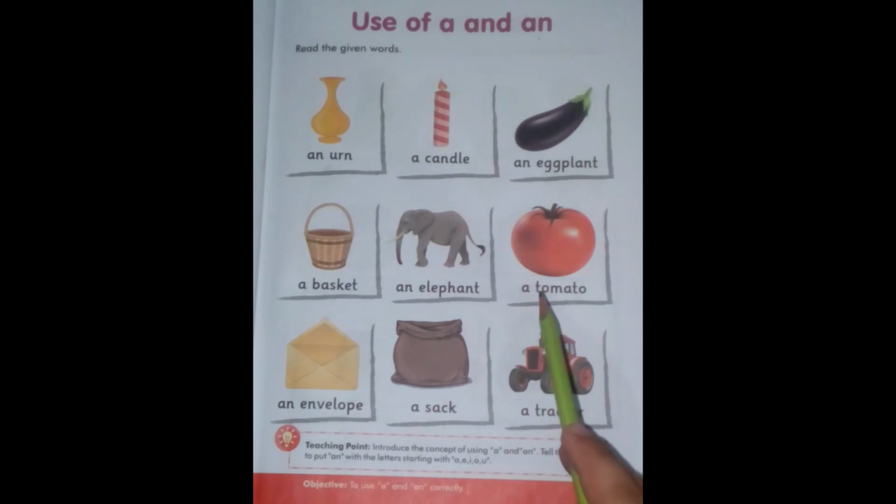This is the tomato. Tomato is a common noun. Its starting sound is t. So it is a consonant, and we put a before the tomato. A tomato.